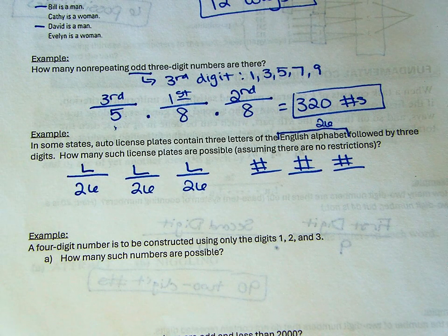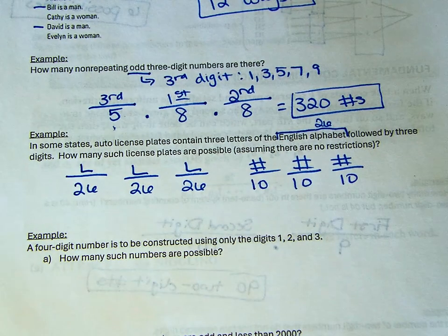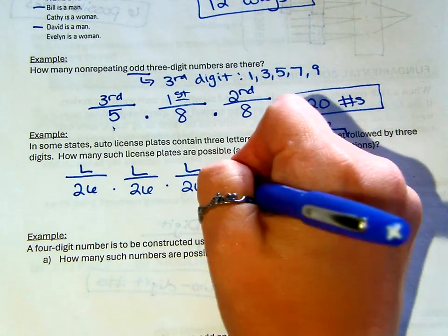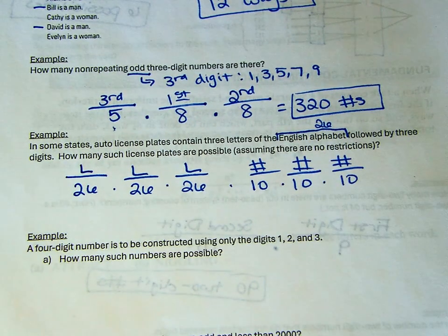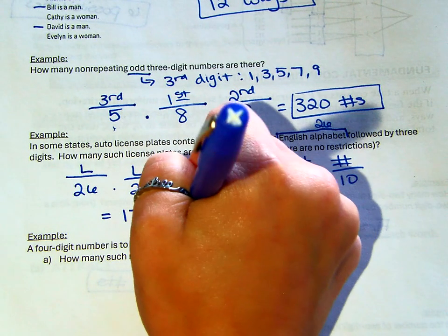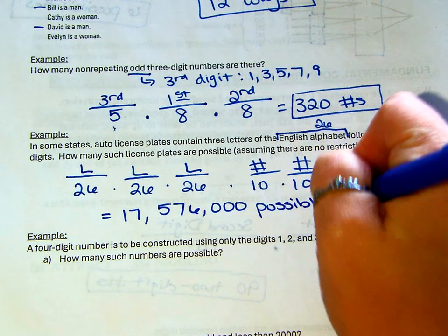So then how many numbers are possible? Again, it will be 10. Not because the number 10 itself is one of the options, but because 0 is an option. So you have the numbers 1 through 9, and then the number 0, which gives you 10 possibilities. So if I want to know how many possible license plates there are, I'm going to take 26 times 26 times 26 times 10 times 10 times 10. I get 17,576,000 possible plates. That's a lot of dang plates.